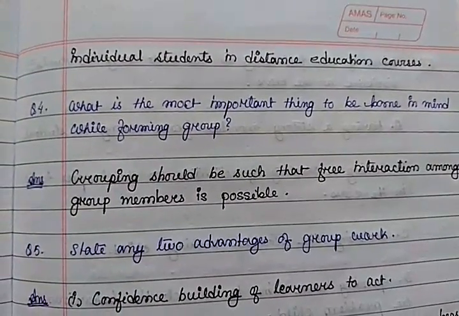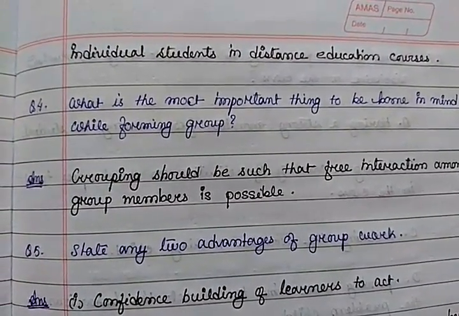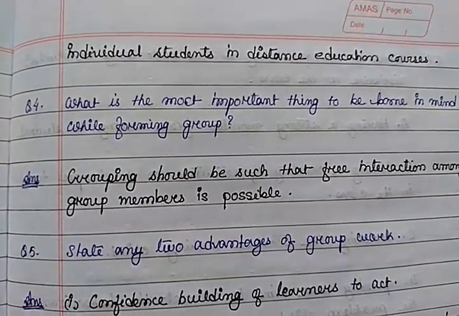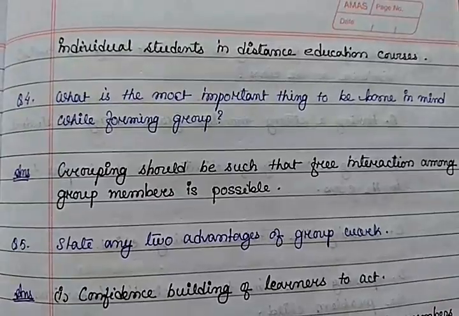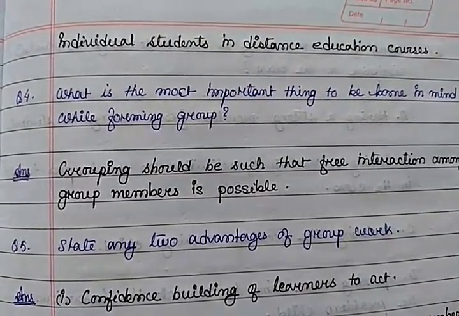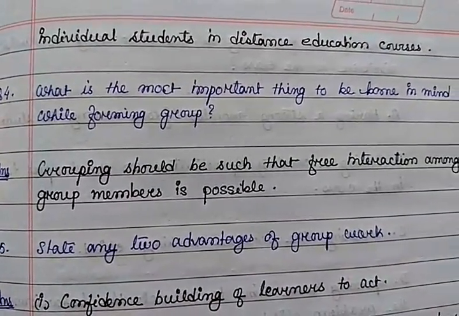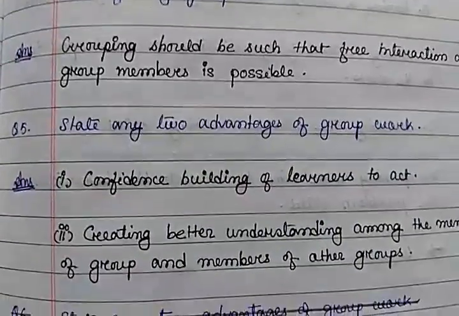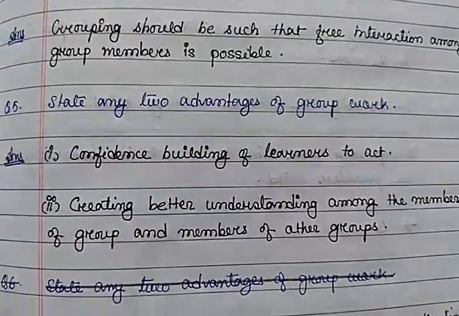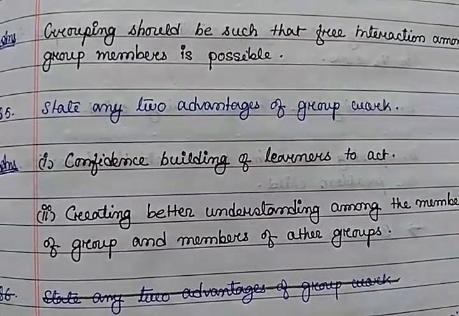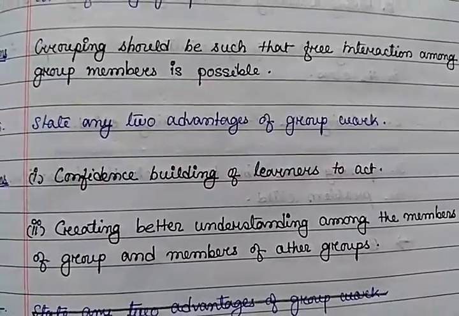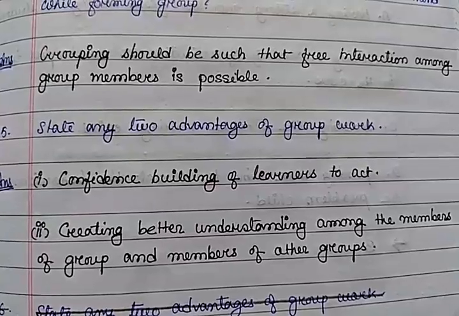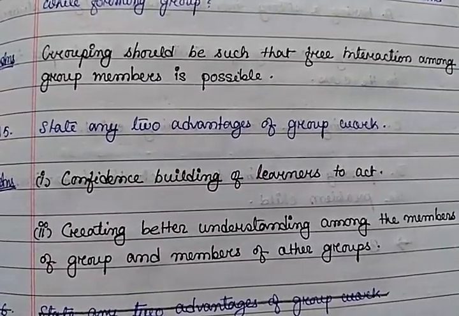Question number 4. What is the most important thing to be borne in mind while forming group? So the answer is grouping should be such that free interaction among group members is possible. Question number 5. State any two advantages of group work. So the answer is confidence building of learner to act. So number 2 is creating better understanding among the members of group and members of other groups.